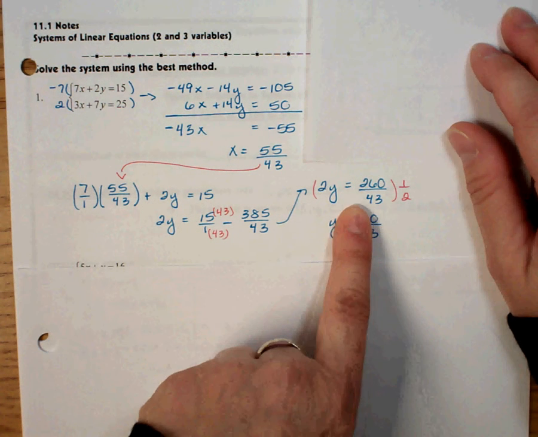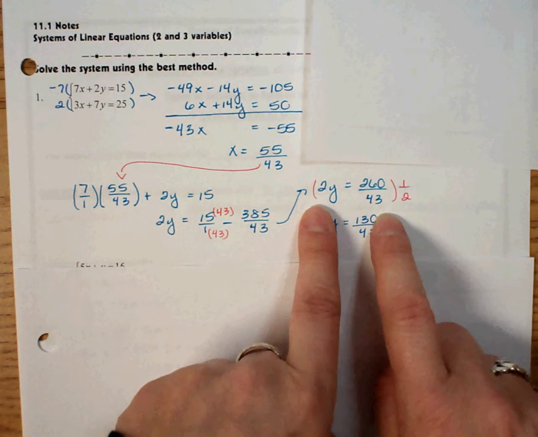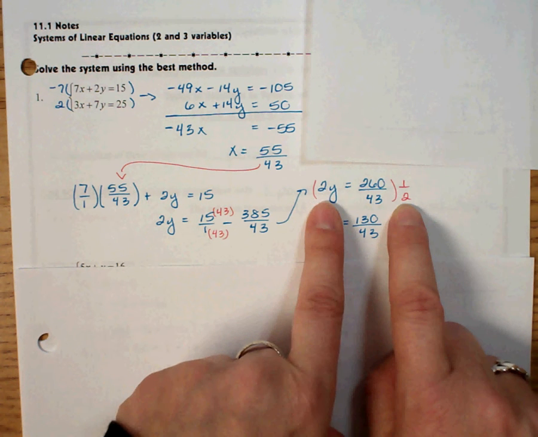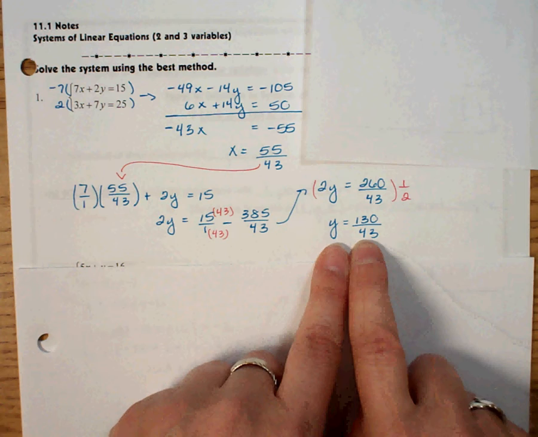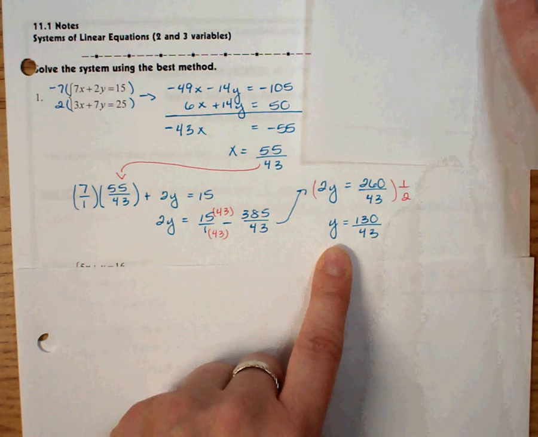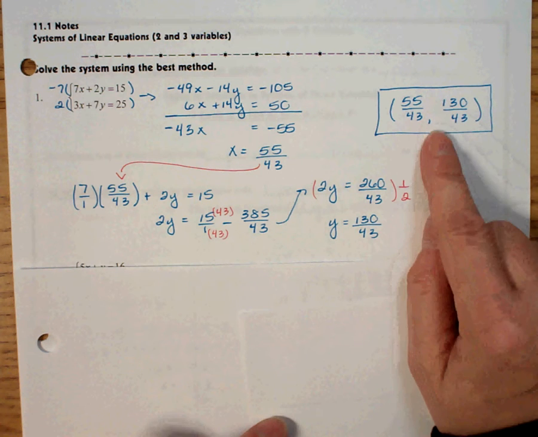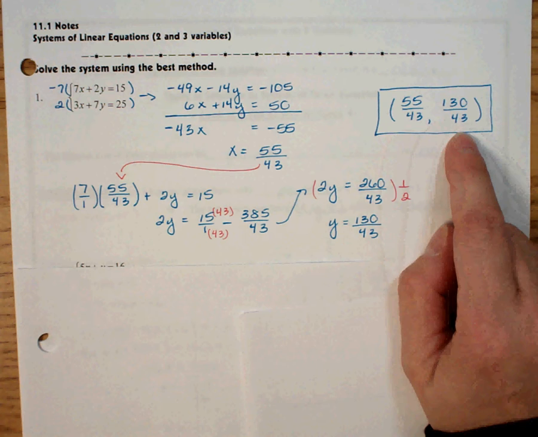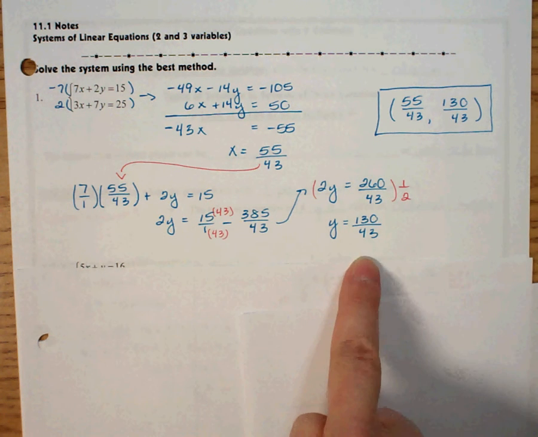I get 2y equals 260 over 43. You can see in the red here, I've multiplied each side by 1/2 so that I can get rid of this 2 on the left-hand side. Multiplying these fractions together, I get my final answer of 130 over 43. It's also important that we remember to write our final answer as an ordered pair x, y. So make sure that as you're working, you're clearly keeping track of what answer is x and what answer is y.